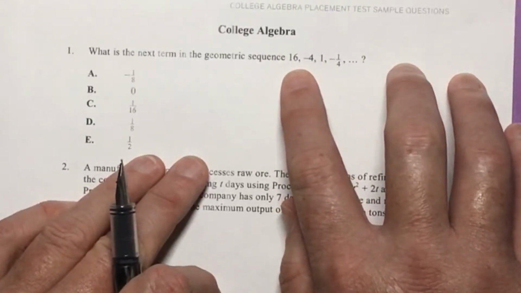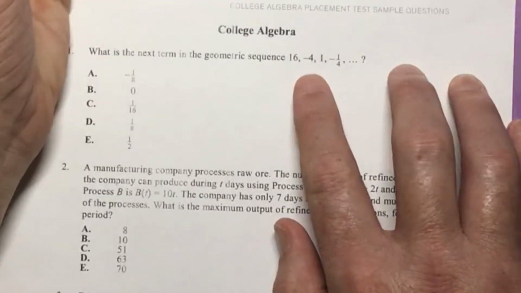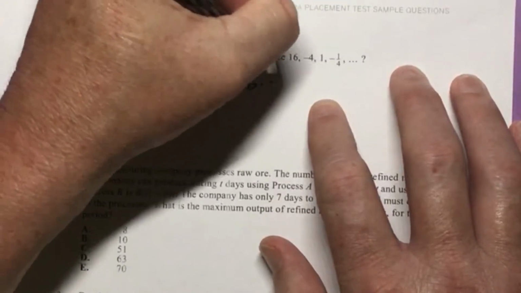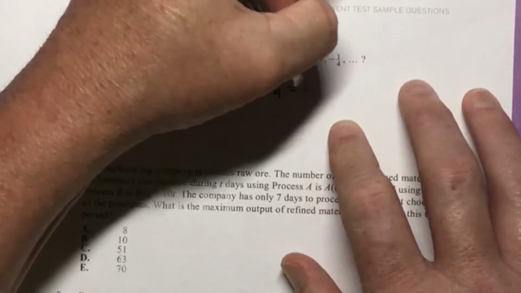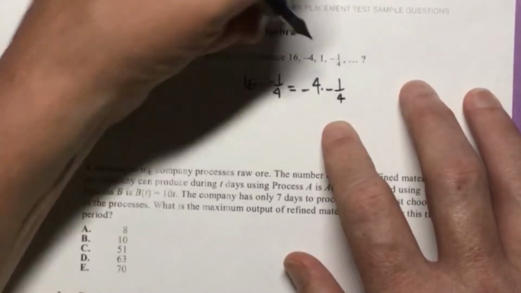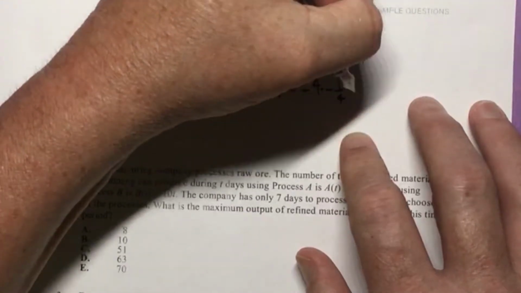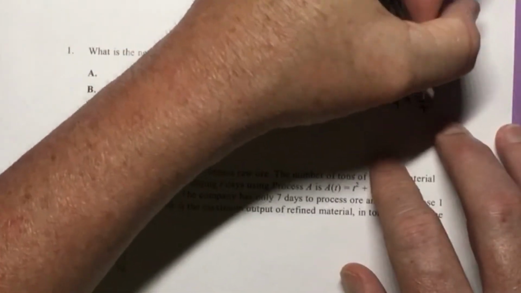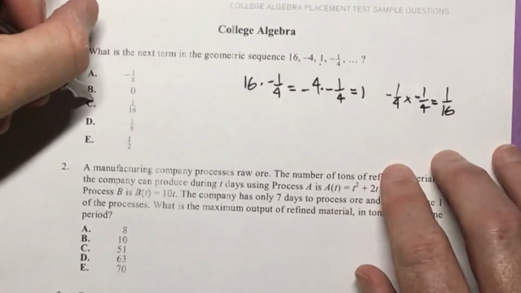In fact, they're dividing by negative 4, because 16 times negative 1/4 equals minus 4. And minus 4 times negative 1/4 equals 1. So there we are. And then 1 times minus 1/4 gives minus 1/4. So the next number should be the last term there, minus 1/4, times minus 1/4, which is a positive 1/16. And there we go, C.